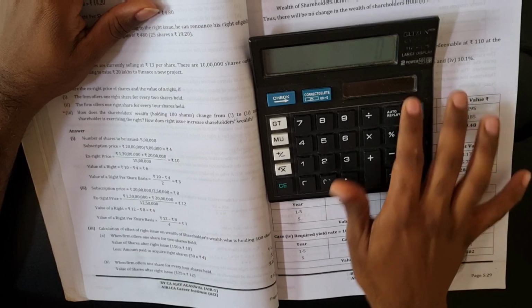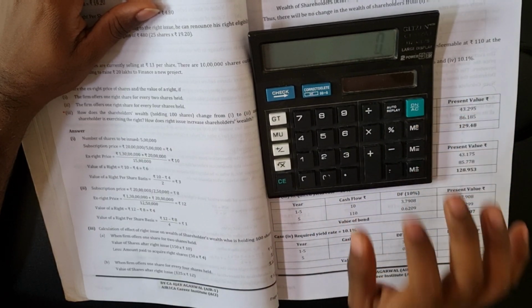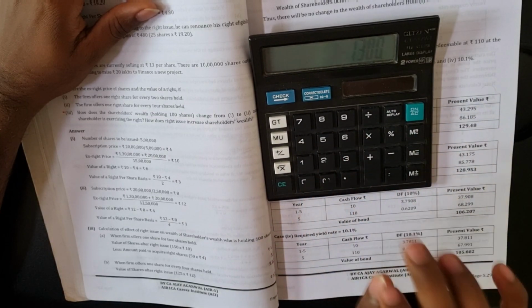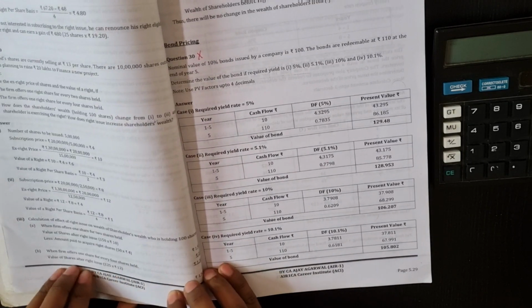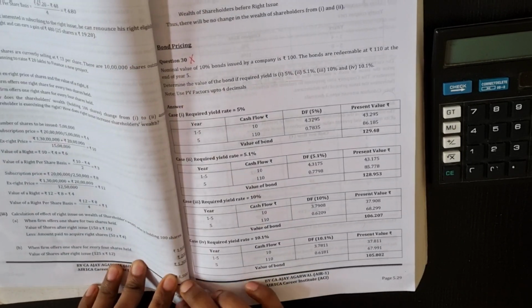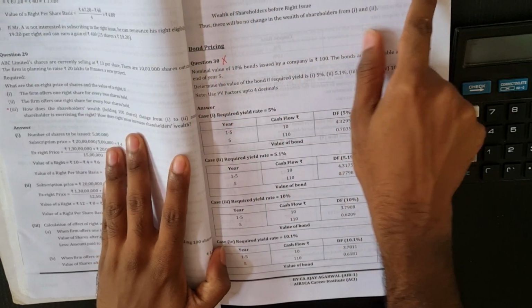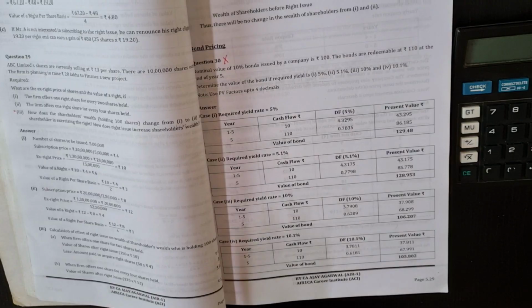But how much did he spend for it? 25 into 8 rupees. Minus 200 from 1500, we get 1300. The same they have given here. Earlier the value was 1500, and amount paid to acquire shares 200. He got 1300. Wealth of shareholders before right issue was 1300. There is no change in wealth.